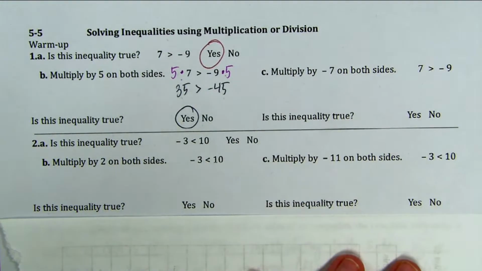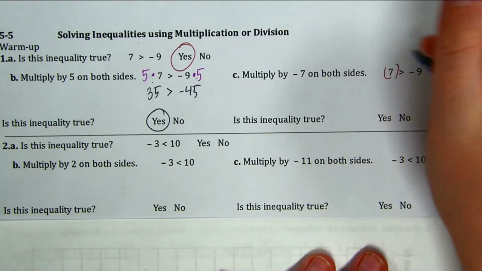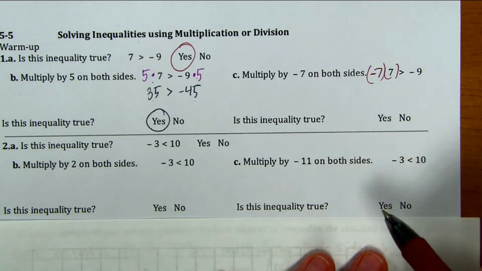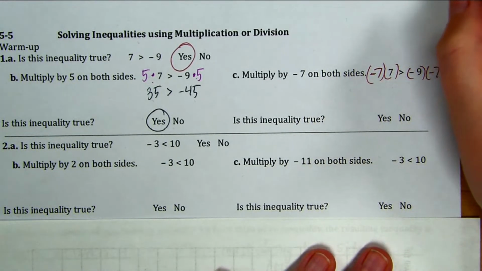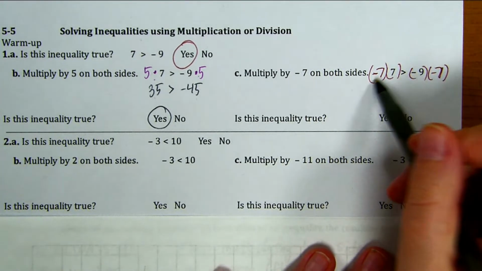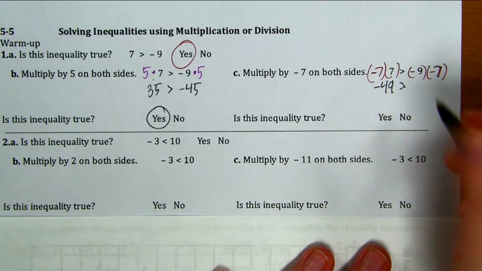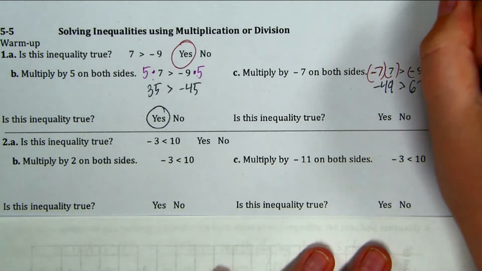All right, over here, let's try multiplying both sides by negative 7. Here I'll practice using the parentheses for multiplication. So we have negative 7 times 7, and on the other side, we have negative 9 times negative 7. Well, when we multiply this, negative 7 times positive 7 is negative 49. We bring down the inequality sign, and over here, negative 9 times negative 7 is positive 63.